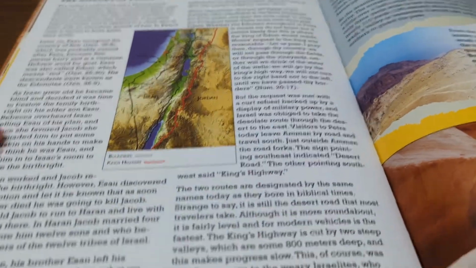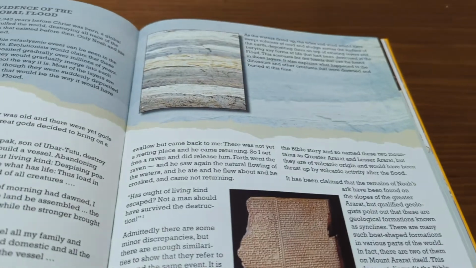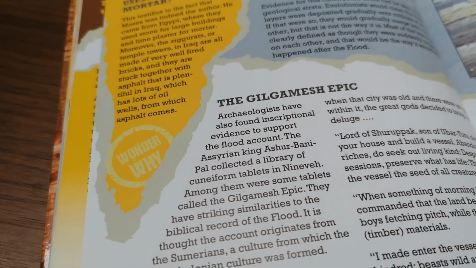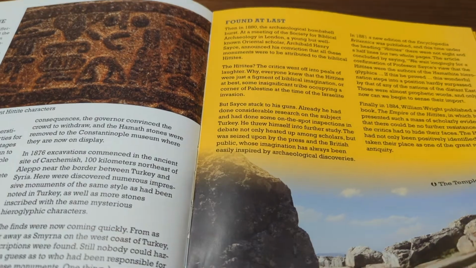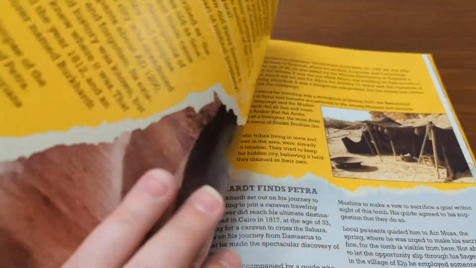This is what the archaeology book looks like. I really like this because it pairs up with his ancient history. So he's learning more about ancient history. Little diagram there. Petra.